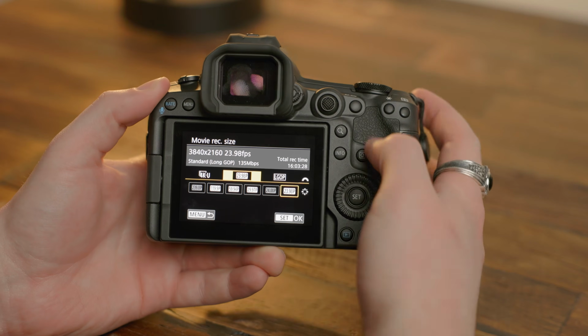Now this one is probably the most self-explanatory option here. Now your frame rate's gonna depend on your specific project and what your final format's gonna be. Personally, for things like YouTube videos, any kind of thing where I don't need to slow down the footage at all, I'm always shooting in 24 frames per second or 23.98.